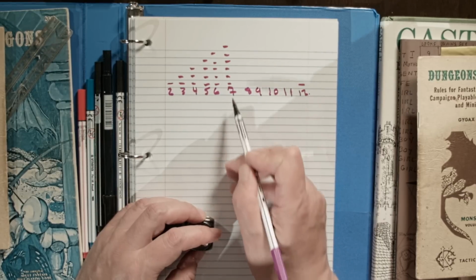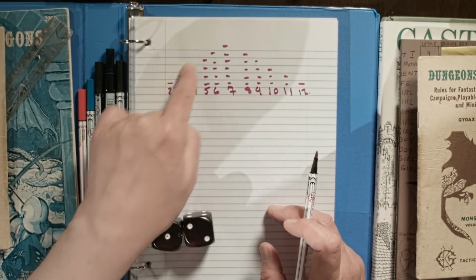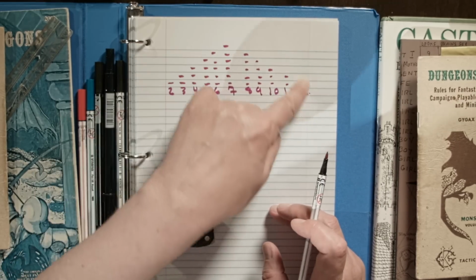So you'll notice that 7 is the most likely combination. So hang in there with me while I draw this out. I promise it's worth paying attention to. What it creates is a pyramid. You've probably heard of bell curves on probabilities. When you have 2d6, you just get kind of a pyramid effect like this.